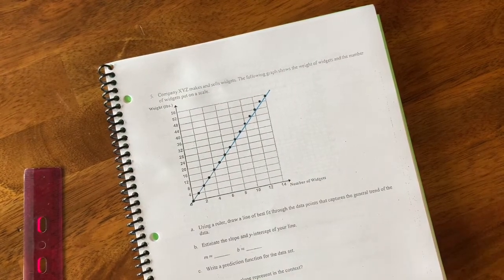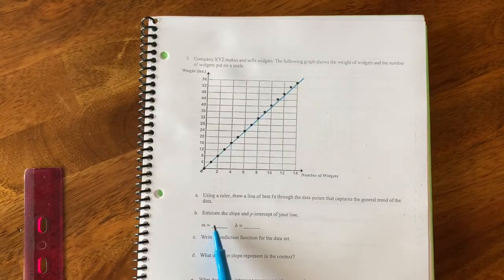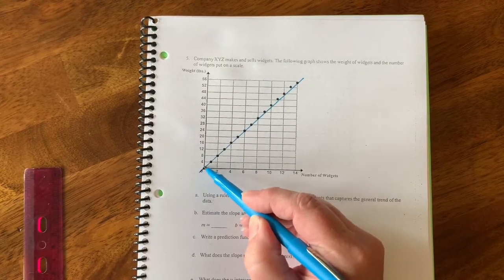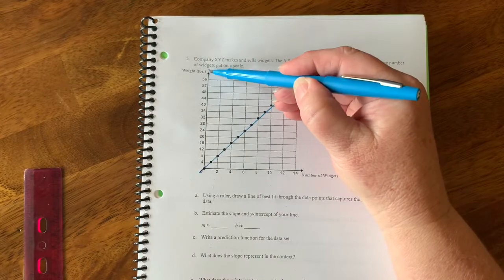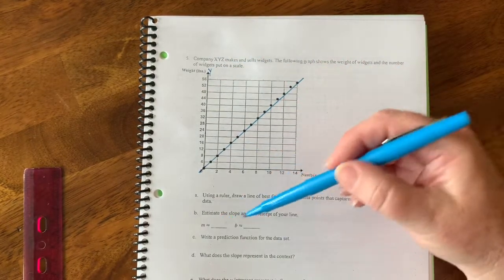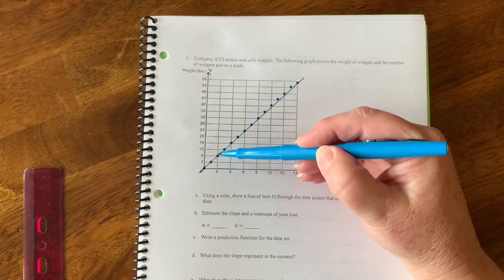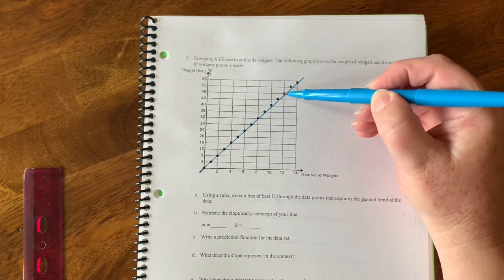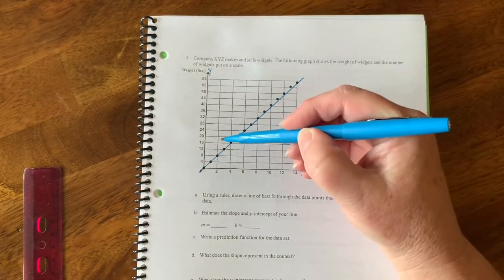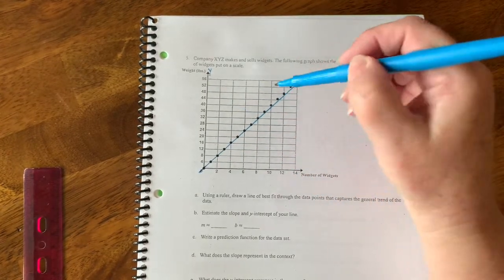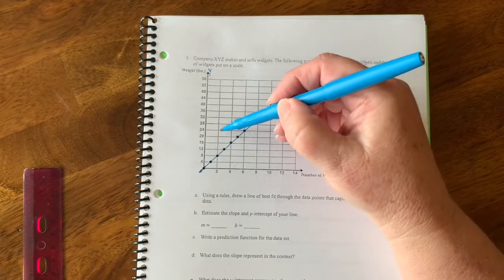Okay, now it says estimate the slope and the y-intercept of your line. Okay, so this is my y, right? Okay, this is the y. Let's go ahead and first figure out what our slope is. So I am going to take it from this one to 48. So I'm gonna, or maybe I will take, yeah, let's do this one.